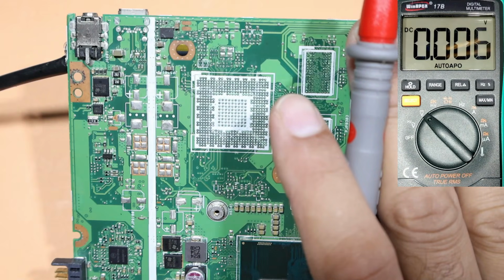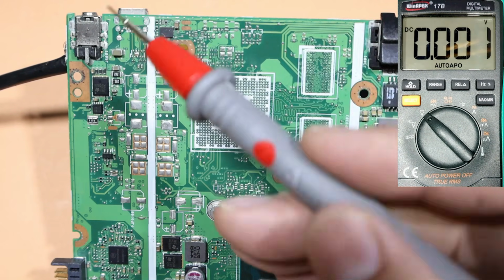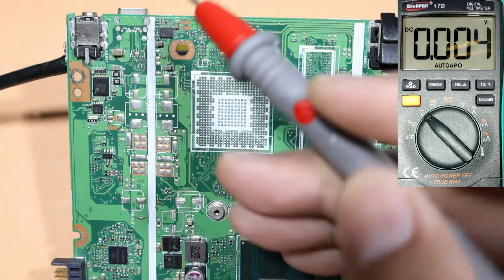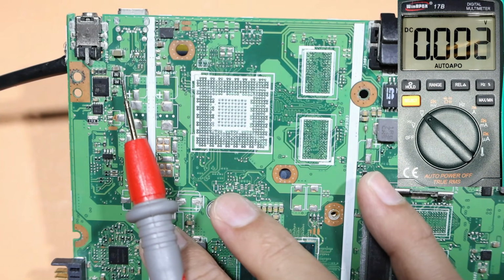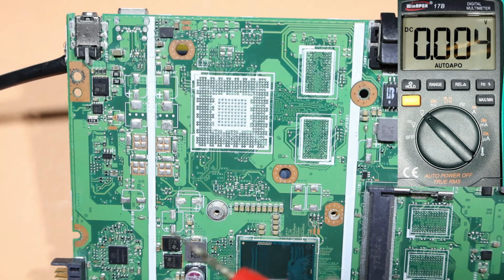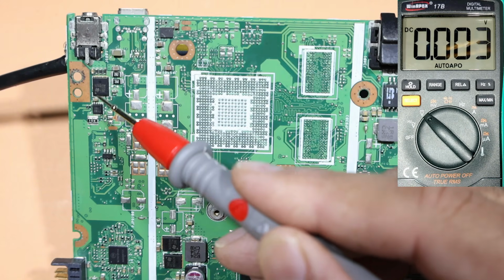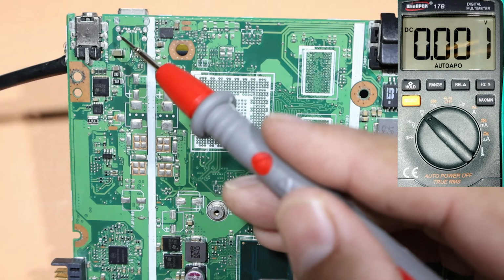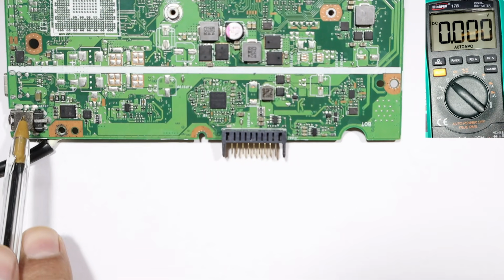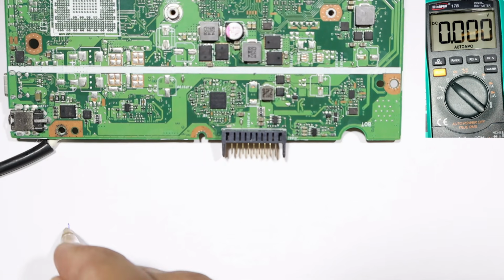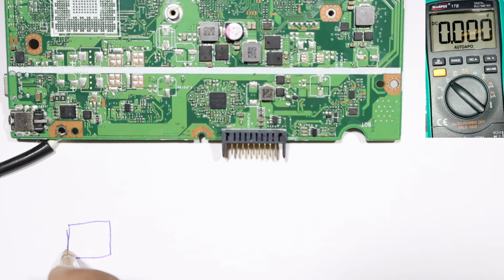I don't have the schematic for the board, but based on what we have here, I will draw this circuit for you while explaining the meaning and the purpose of each component. So let's begin with the power jack. Let's assume this is the power jack.